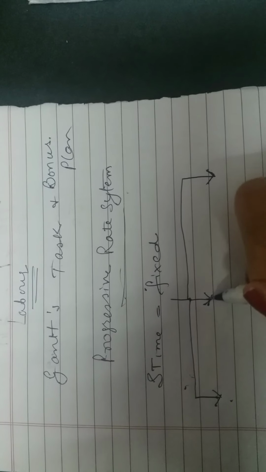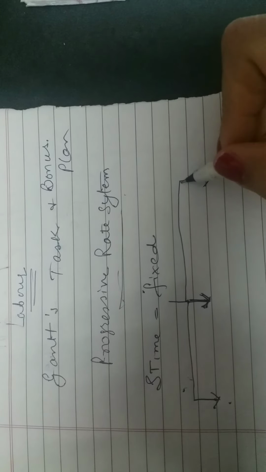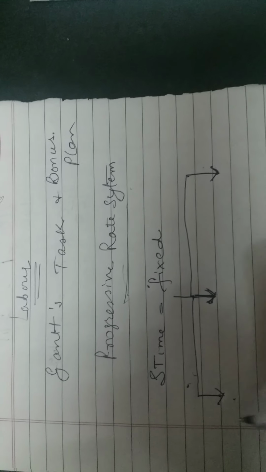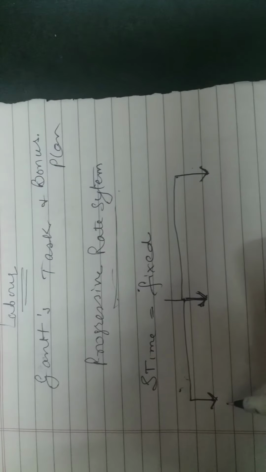Some people will take more than the time, and even some might leave it incomplete. So comparatively, I can say you are more efficient than those people who are taking more time.